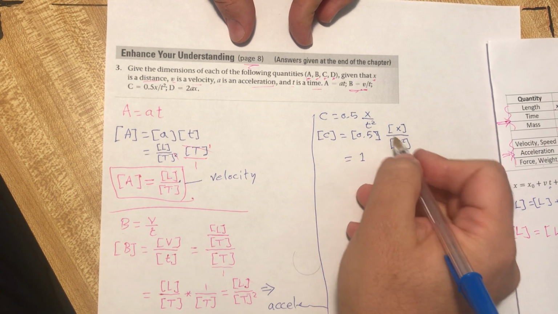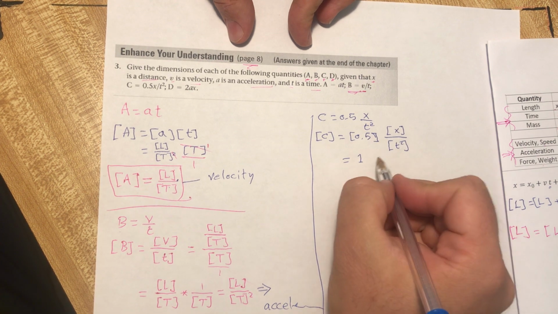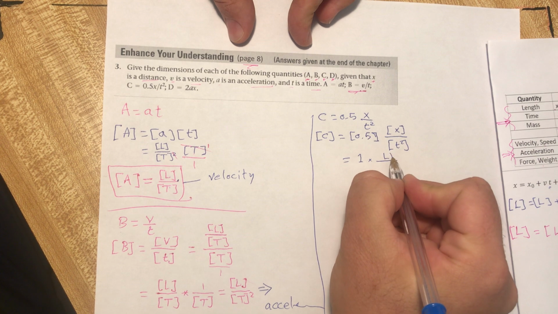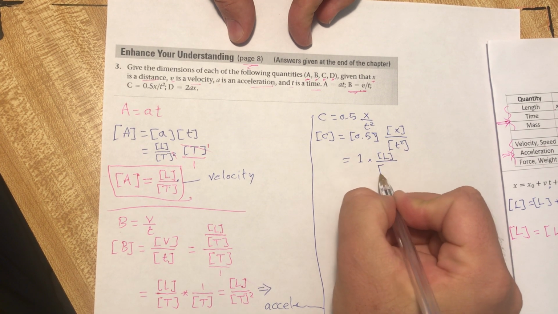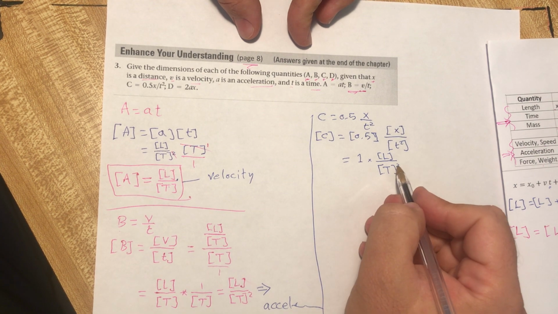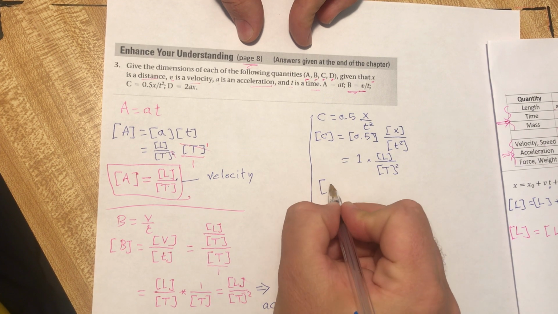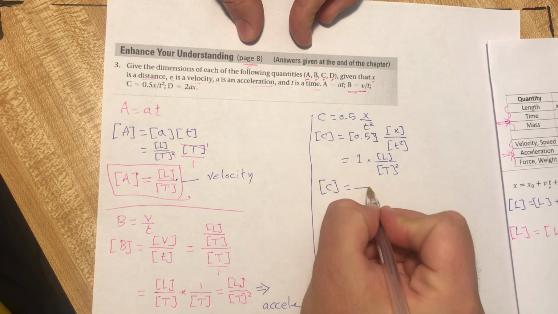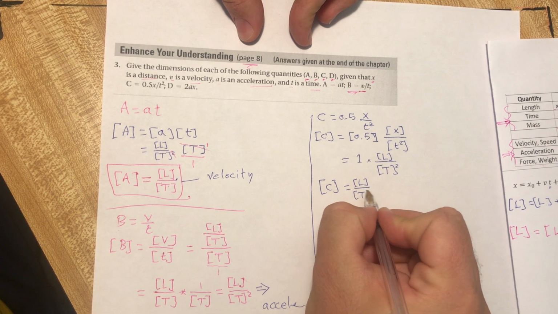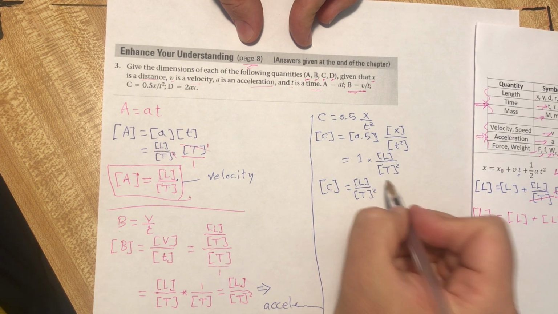If I put it 0, all of them will be 0. It is dimensionless. Multiplied by the dimension of x, which is length, divided by t squared. There's no meaning if that squared is inside or outside the bracket. So the final dimensions is length over t squared, which is again acceleration.